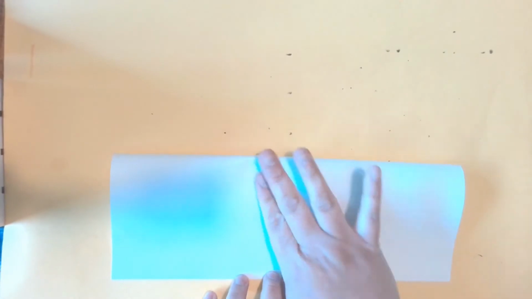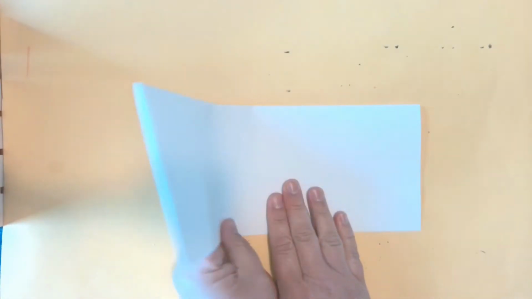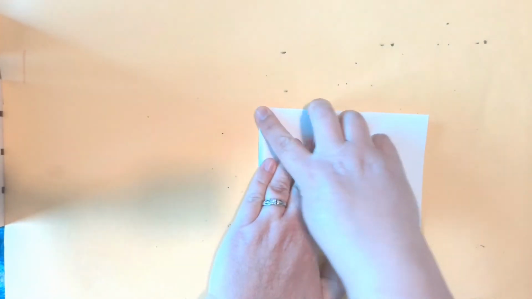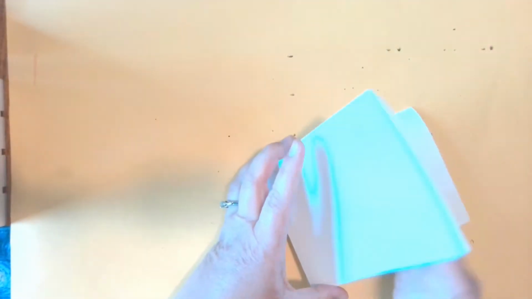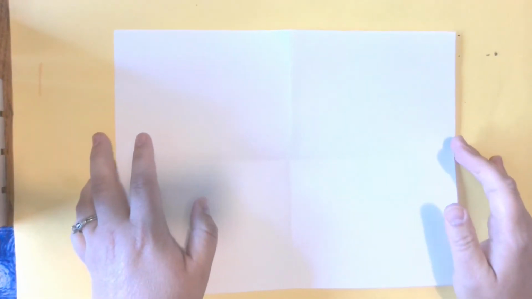All I'm going to do is take and fold my paper in half down, and then again in half over. This way I'm creating the 4 equal parts. Okay? So when I just open my page back up, I have my lines to help divide it.